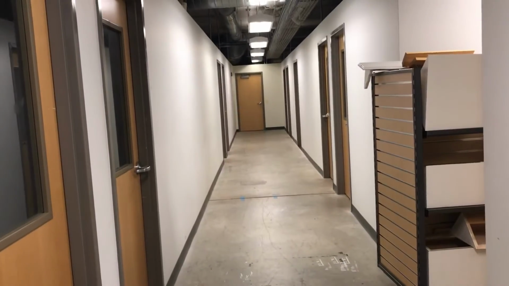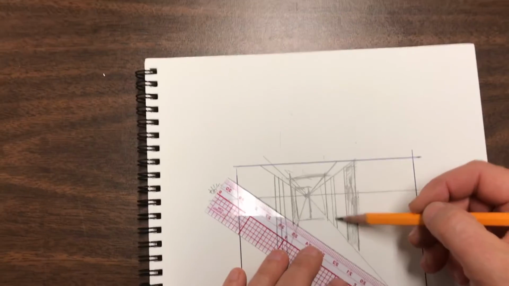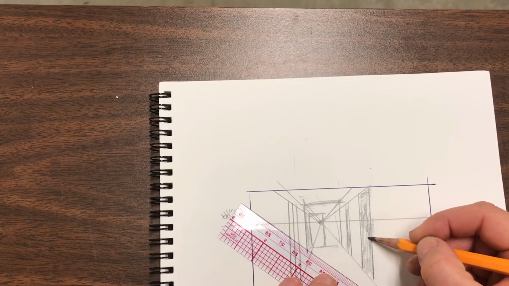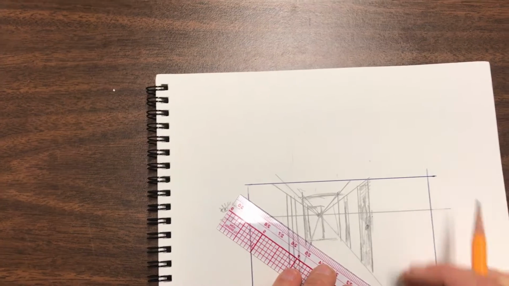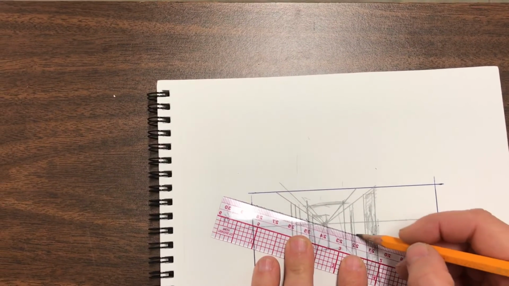We could do the door handles if we wanted to. The door handles are all at the same height on these doors. So let's say there's one below my eye level, so it's going to be about there. We know that the other ones are going to be here.